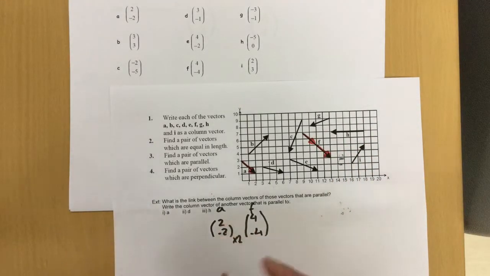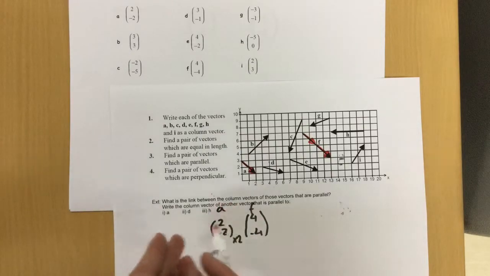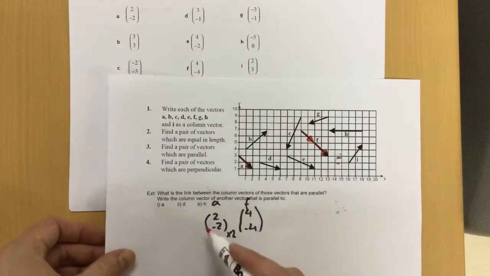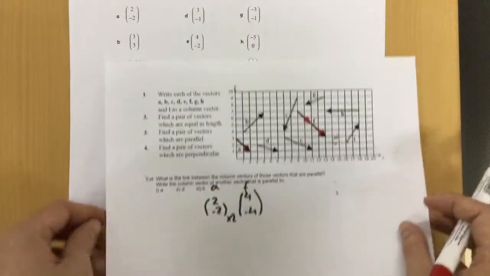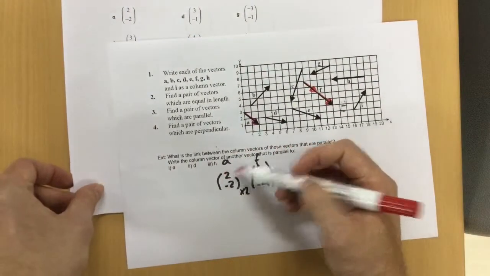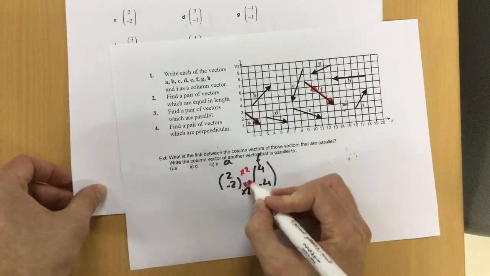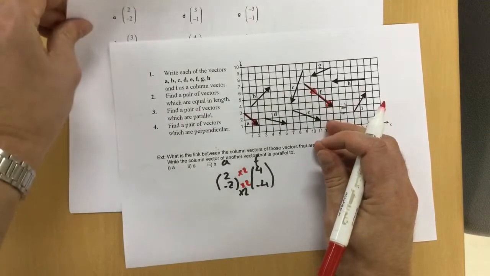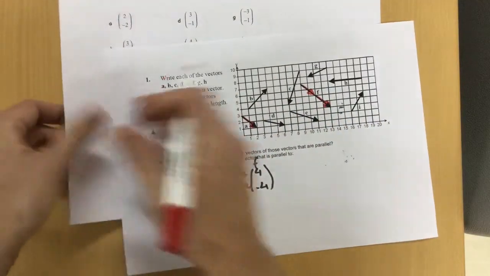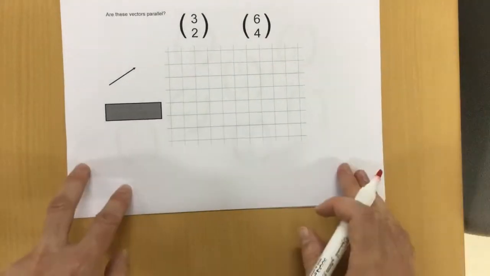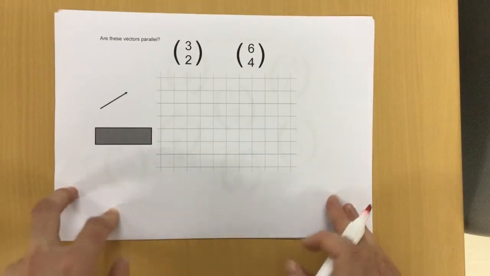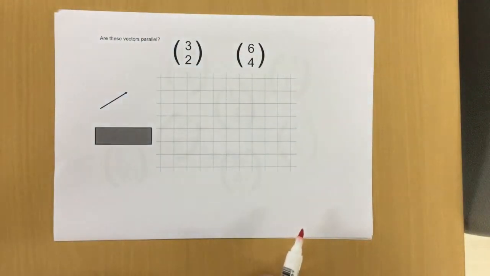So the key you're looking for is the fact there's a multiplier between your 2 parallel lines. It could be 2 times bigger, it could be half the size, but it must be the same multiplier for the top part and the bottom part. So take a minute and answer this question. Are these 2 vectors parallel?